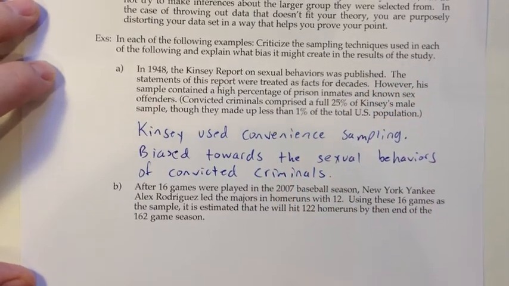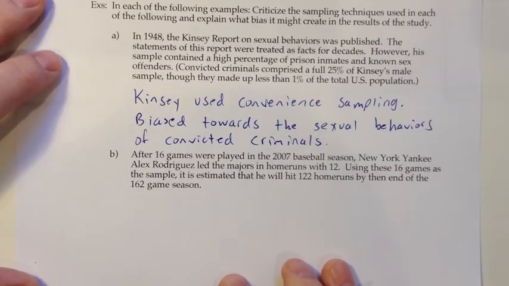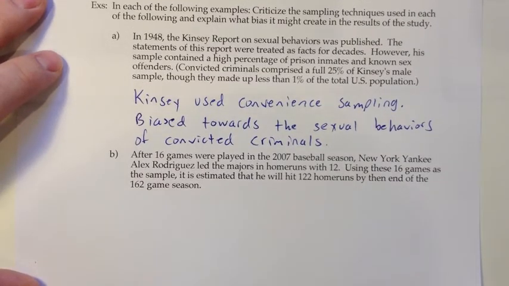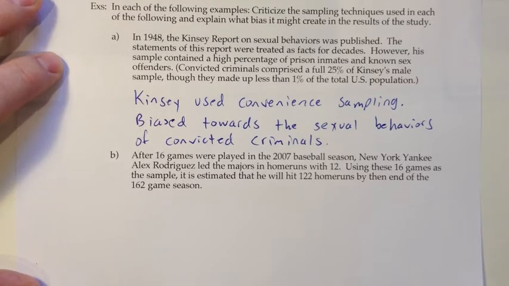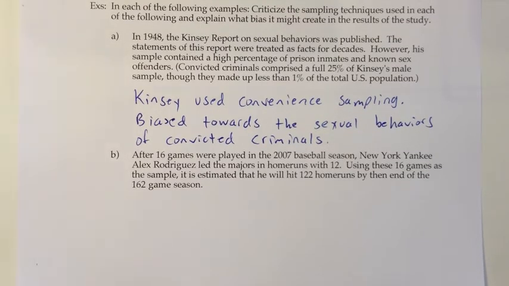Alright, and then one final example from this section. After 16 games were played in the 2007 baseball season, New York Yankee Alex Rodriguez led the majors in home runs with 12 home runs. Using these 16 games as the sample, it's estimated that he will hit 122 home runs by the end of the 162 game season. Now the math on this is actually correct.